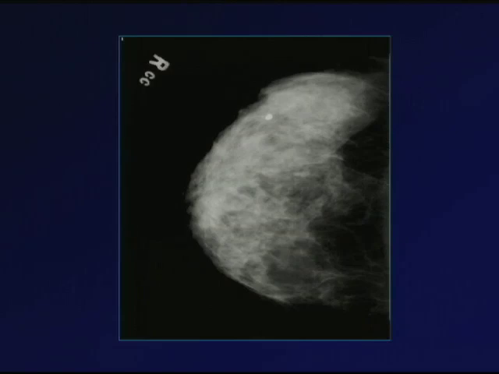The lateral aspect of the breast is always placed on the upside of the image. The medial aspect of the breast is placed on the downside of the image. And the marker on the film, the right CC, is always placed at the lateral aspect of the breast.